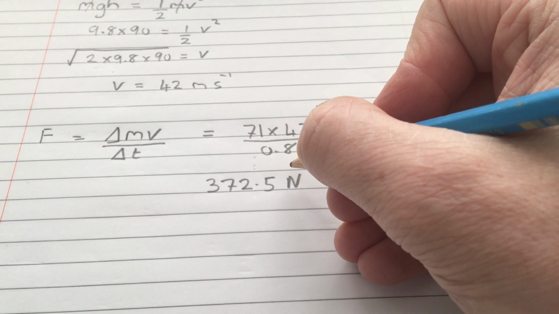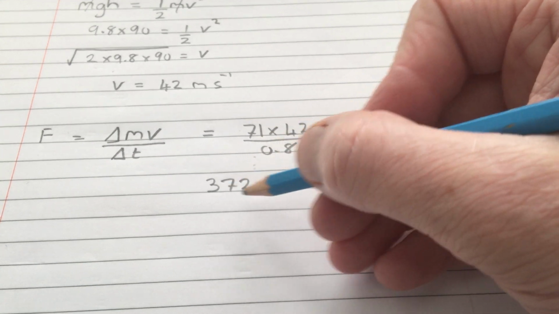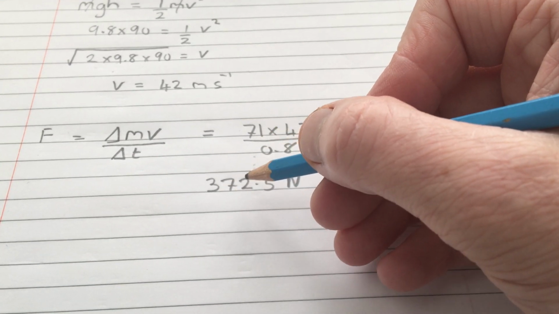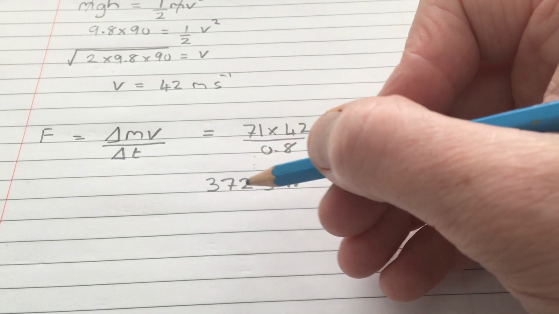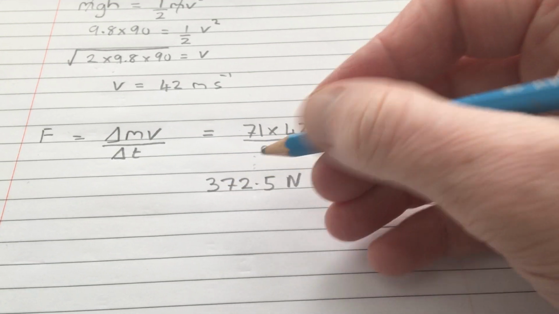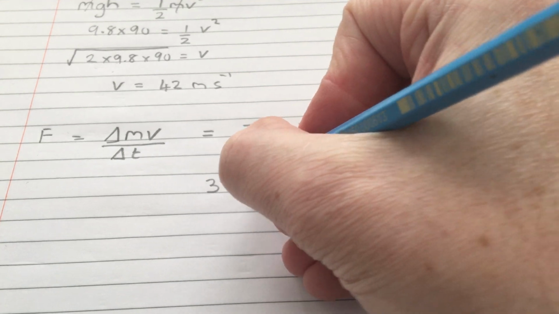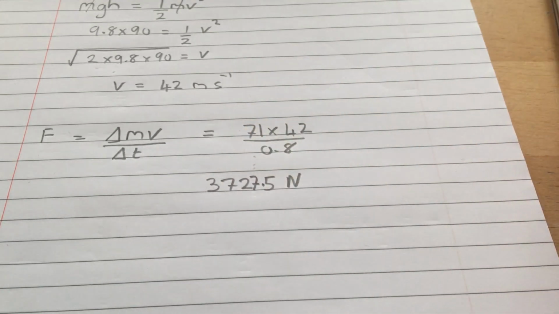And what force did the snowdrift exert on her? The same. Okay, because for every force there's an equal and opposite reaction. So it's 3,727.5 newtons, but in the opposite direction.